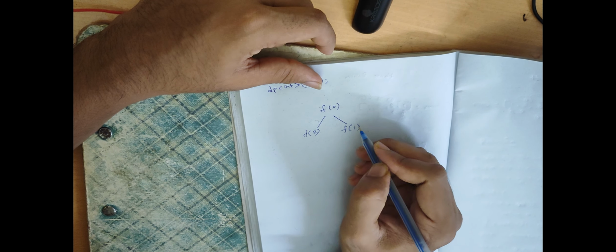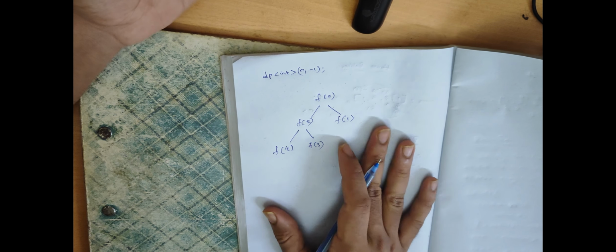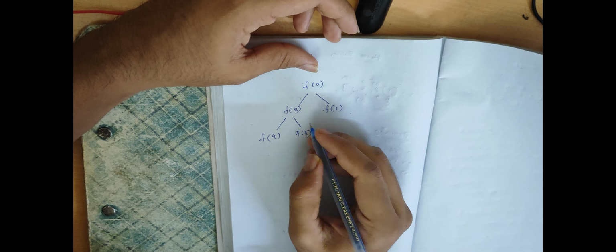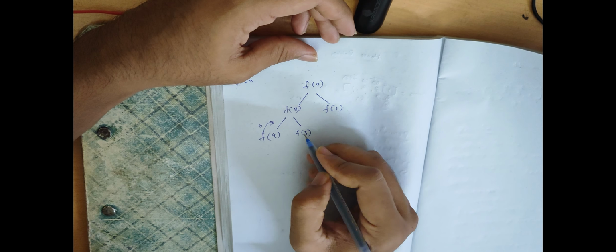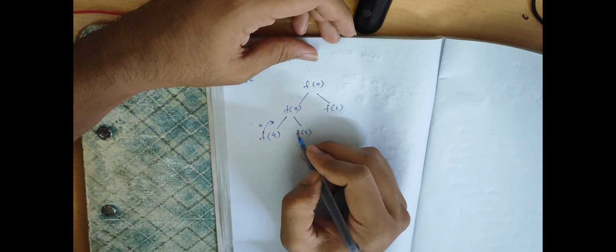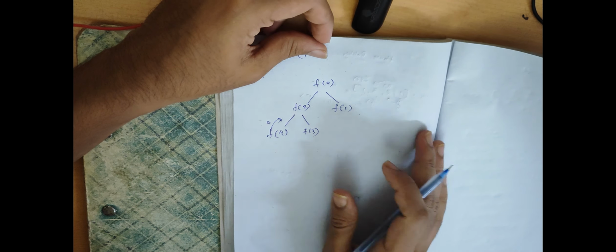If you pick, you go to the 2nd index, and if you don't pick, you go to the next index. Our array has only 4 elements, so let's stop here. When the index reaches n, since n is equal to 4, it returns 0. For f of 3, what's the value? We have 1.